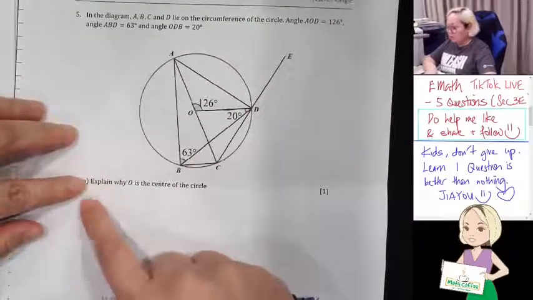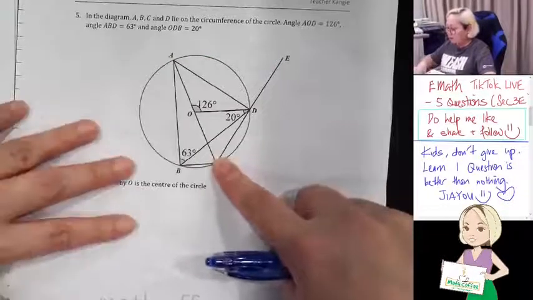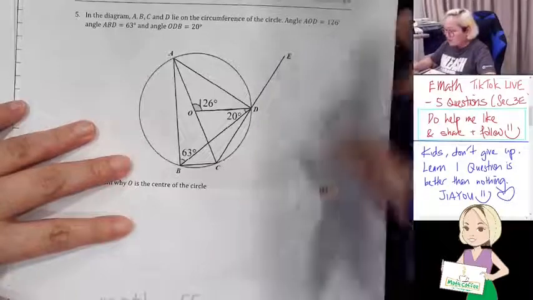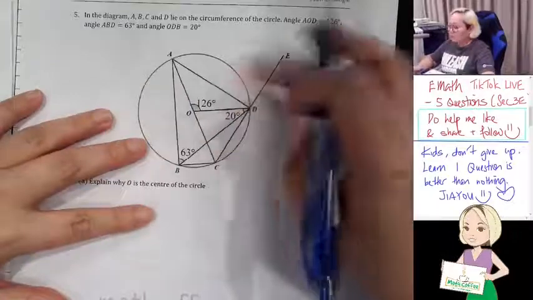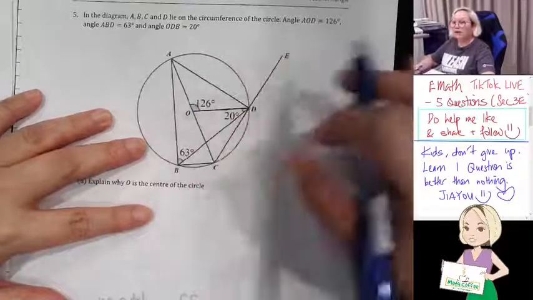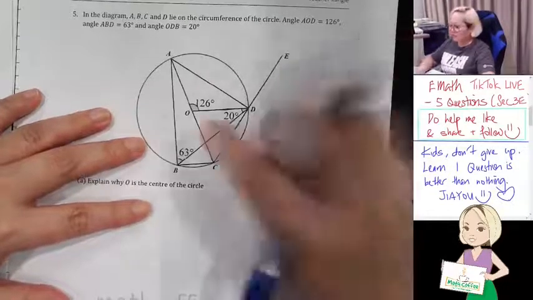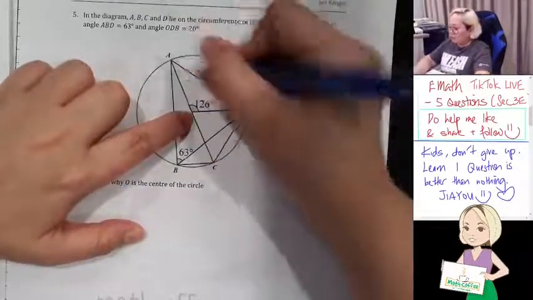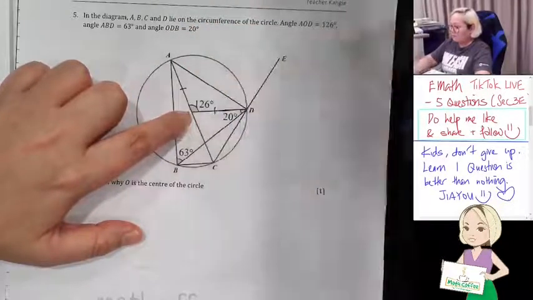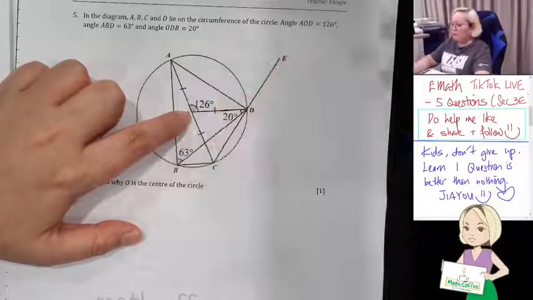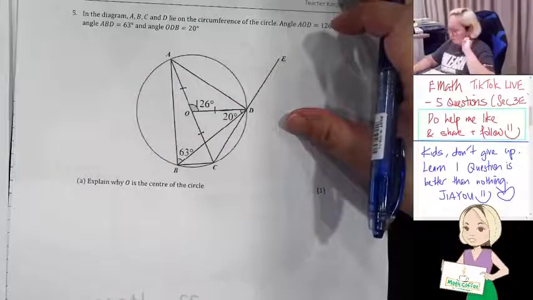They ask you to explain why O is the center of the circle. Sometimes you need to just work around the angle and see what you can get. First thing in properties of circle, always identify the radius first. My center O is here. So OA and OD are radius. So I can mark out this one and this one. By marking this out, you can see a lot of isosceles triangles. Agree? And that is very important.